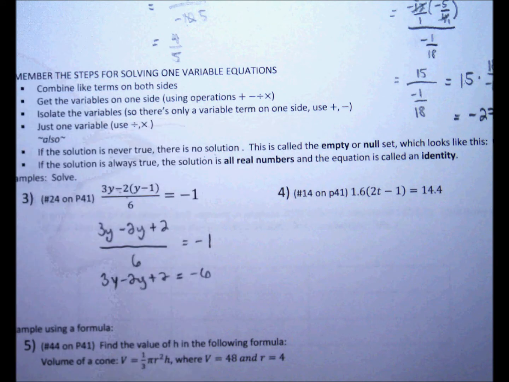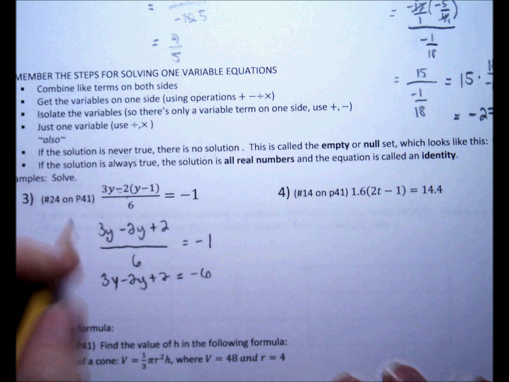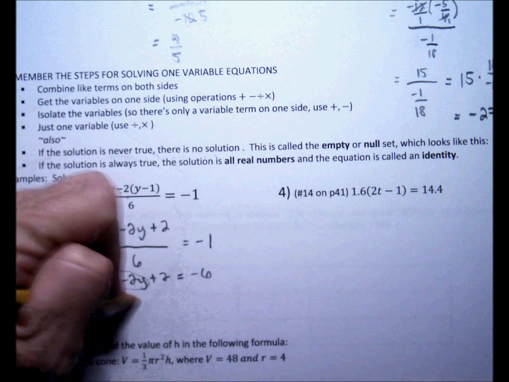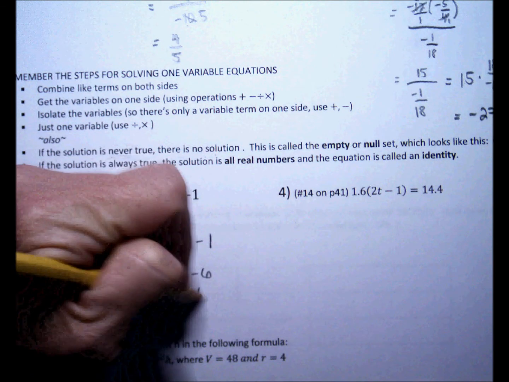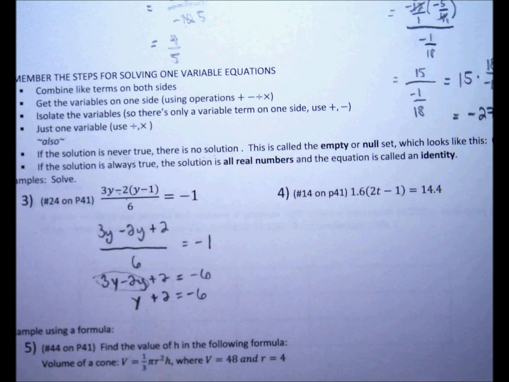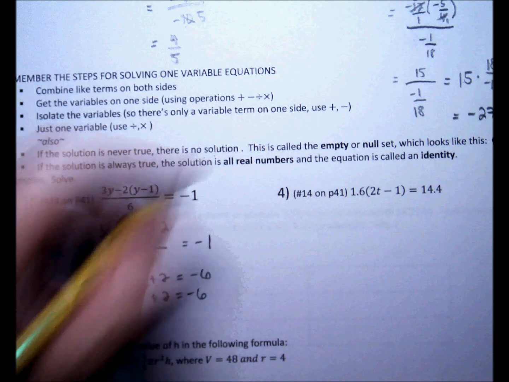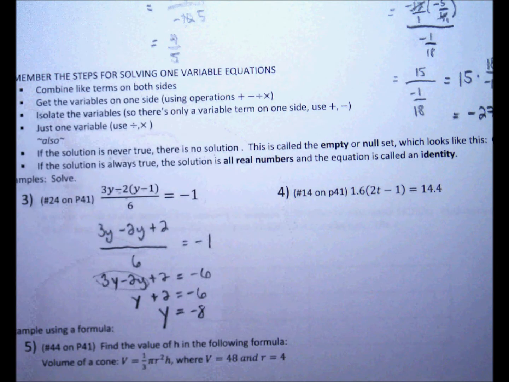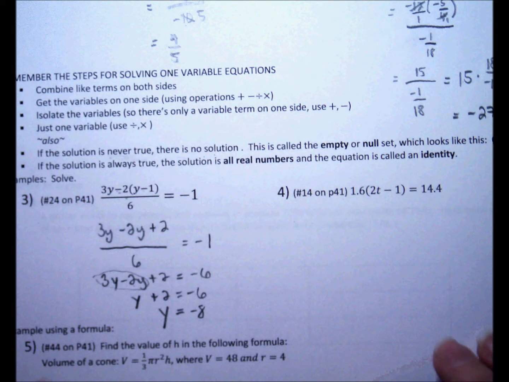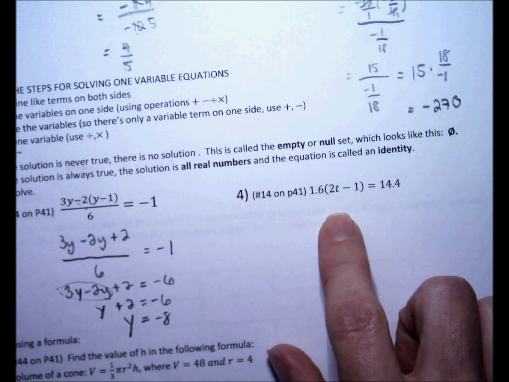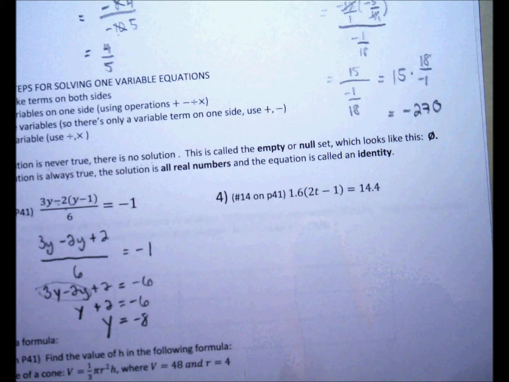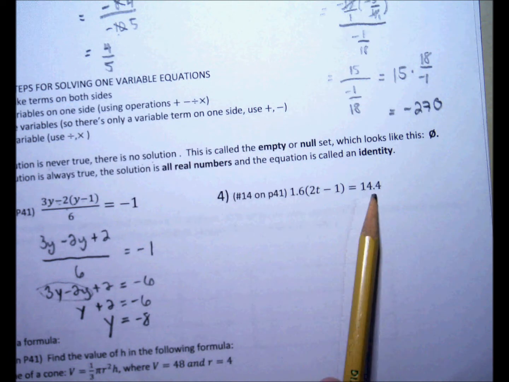Now I could have done this other step first, or I can do it now. I'm going to multiply both sides by 6. So then we have 3y minus 2y plus 2 equals negative 6. I probably should have done that first. That's okay. 3y minus 2y, if we combine these like terms, that gives us y plus 2 equals negative 6, and then I want y all by itself on this side, so I'm going to subtract the 2 and get y all by itself, and y equals negative 8.